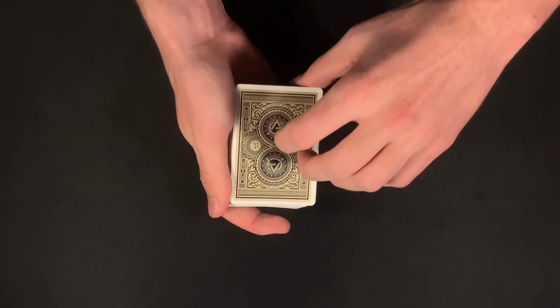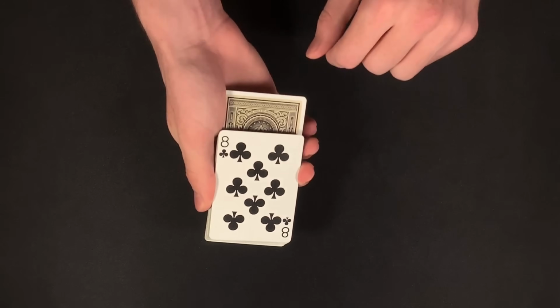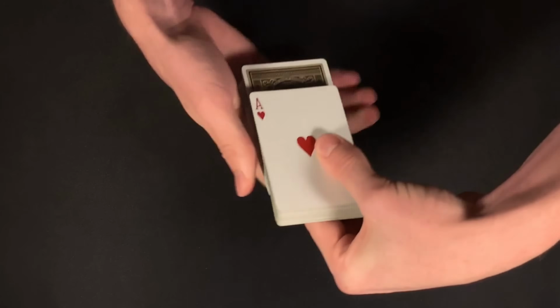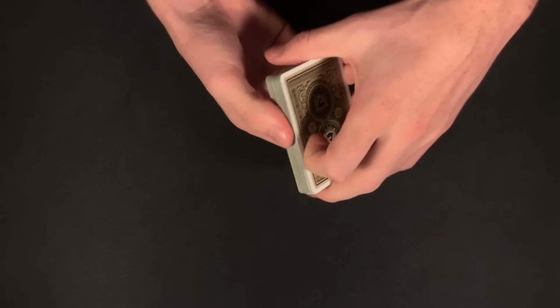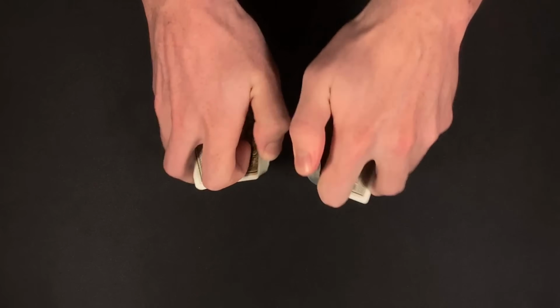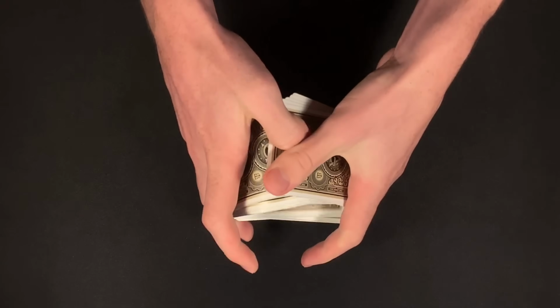Now, I would just confirm with my spectator that this random card right here is not their selection, the 8 of clubs, nor is this random card the ace of hearts their card. So it's fair to say we have my spectator's selection lost somewhere into the middle of the deck.